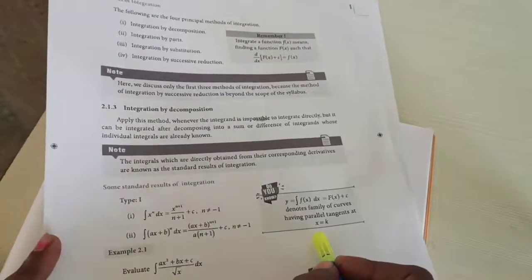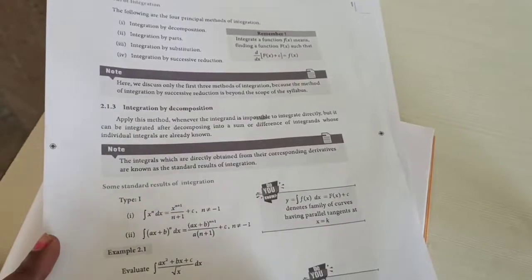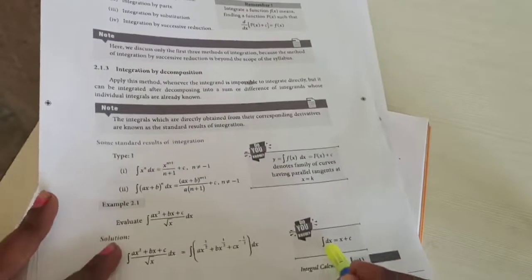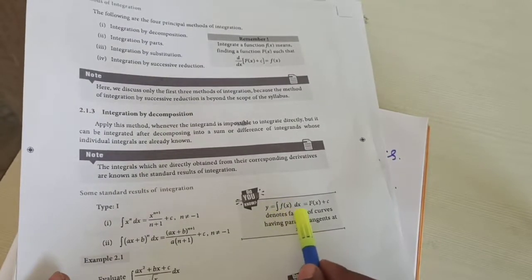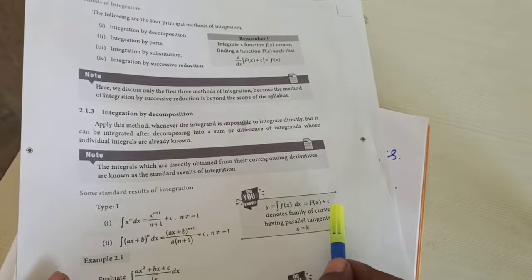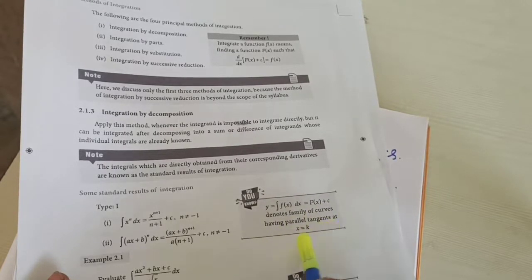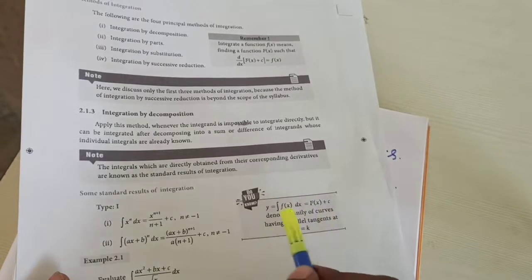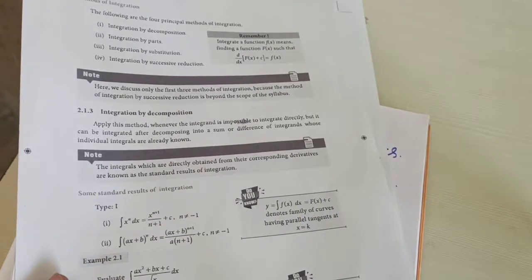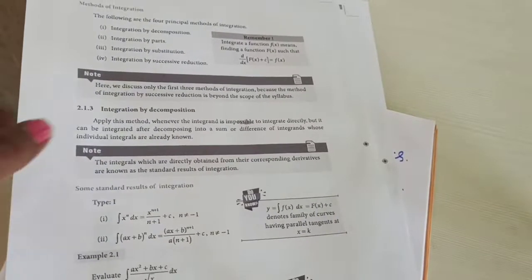Here also one "Do you know" is there. Just read all the "Do you know" and notes also. That is, integral of dx is equal to x plus c. That one you already know. Then y is equal to integral of f of x dx is equal to f of x plus c, which denotes a family of curves. What do they denote? Family of curves having parallel tangents at x is equal to k. Understand? Okay, let's move to the next question.